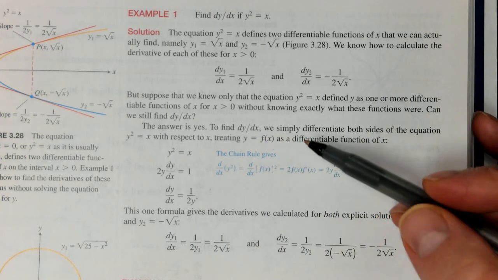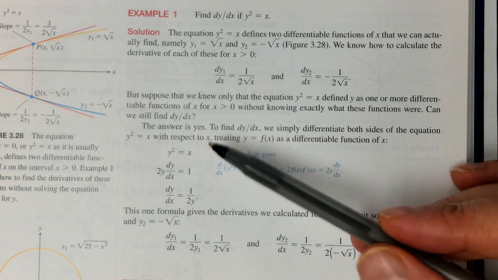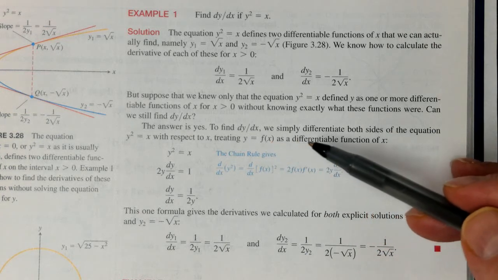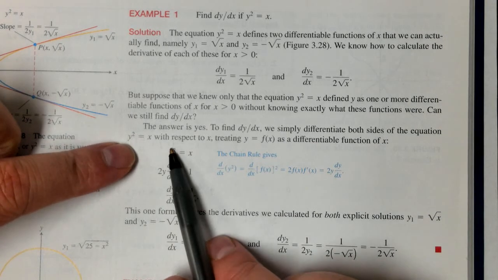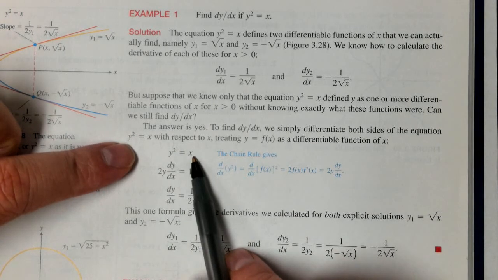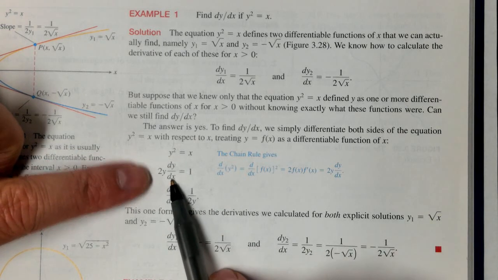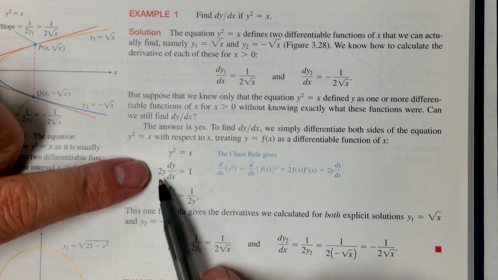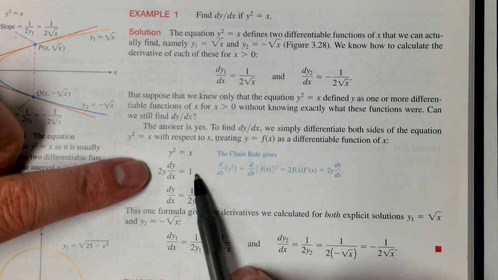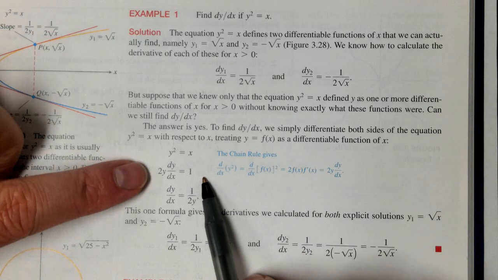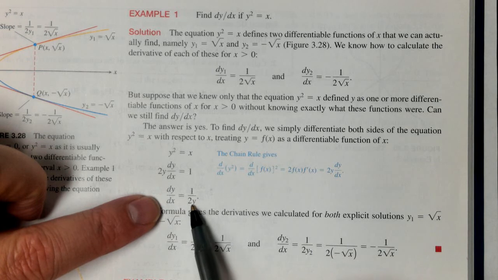To find dy dx, differentiate both sides of the equation with respect to x, and treat y equal f of x as a differentiable function. So the first thing is, we've got y squared equal x, and we want to take the derivative of y squared, and that's 2y dy dx, which is like 2y y prime. And then you take the derivative of the right side, and you get 1. Derivative of x is 1. So then we solve for dy dx by dividing by 2y, so we get 1 over 2y.